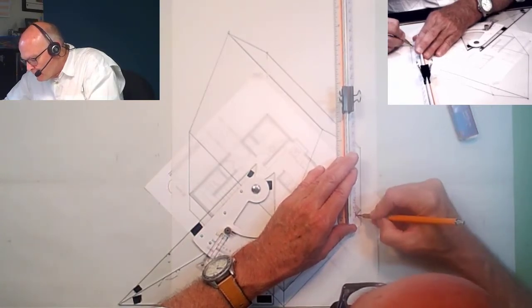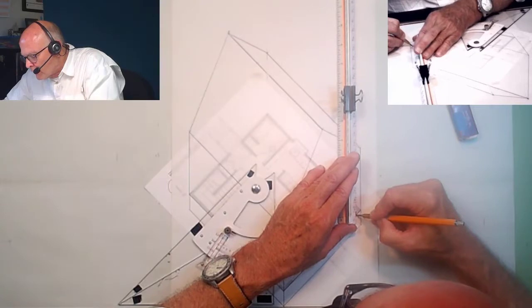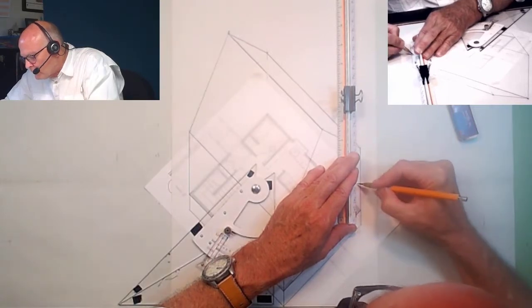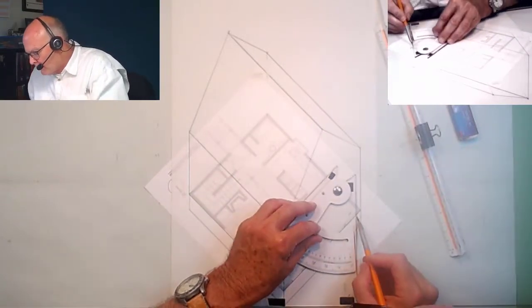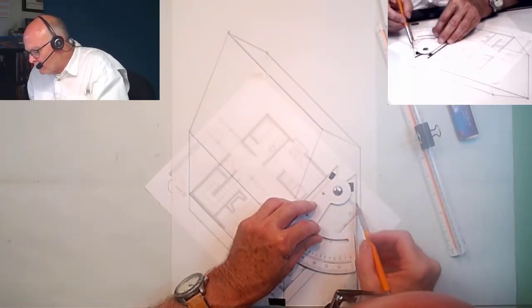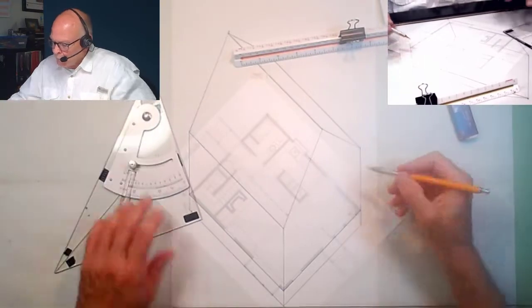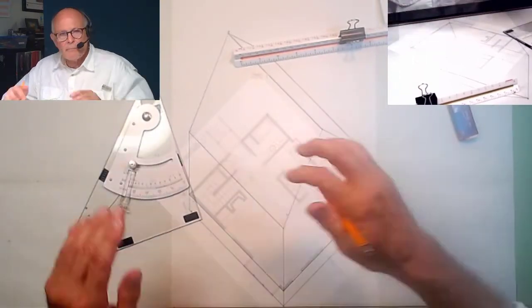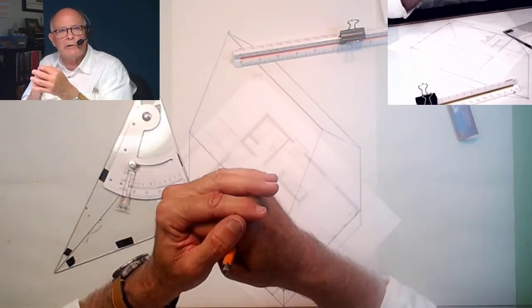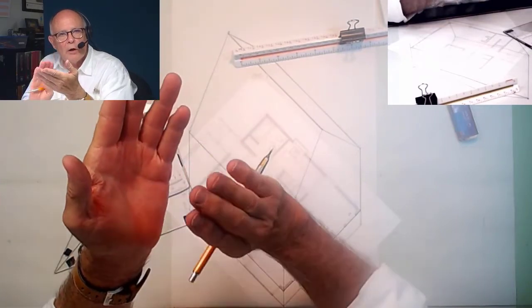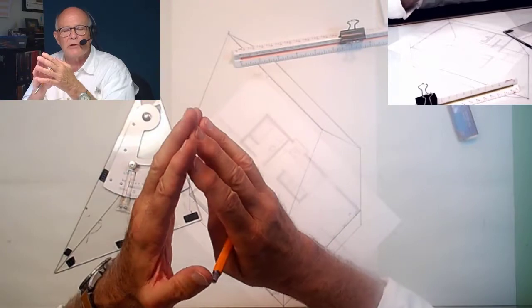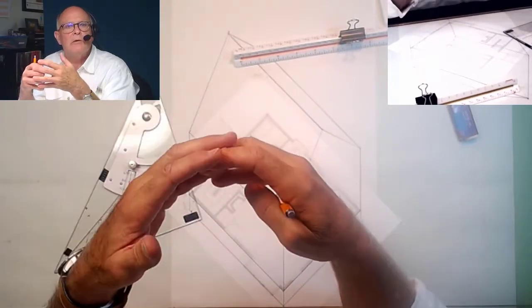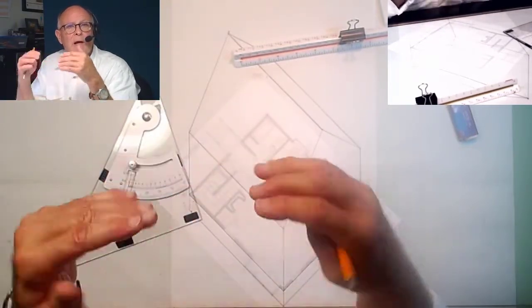Okay, and that goes up to 6 foot 8. And I put a spot right there, or make a little mark. I'm going to just shoot a line up lightly here. And the reason is, as we saw in the exterior elevations, all the doors and all the windows are at the same head height.